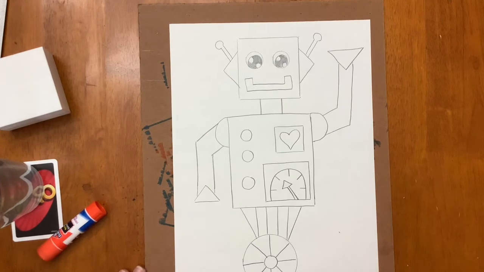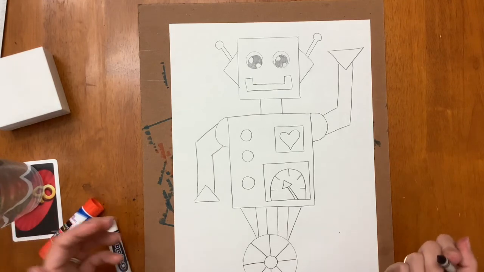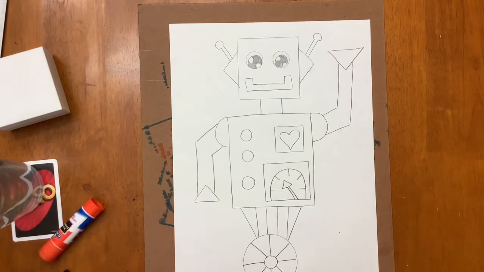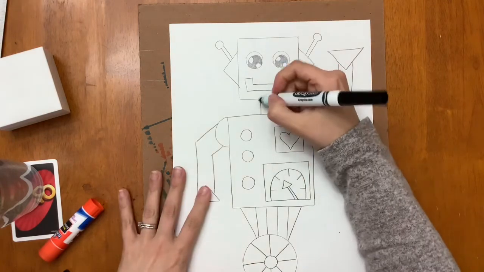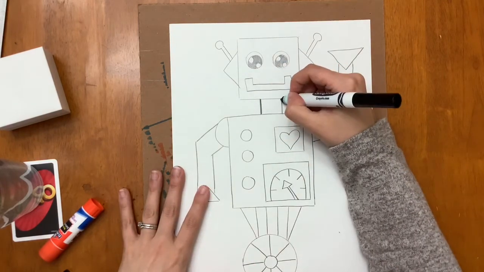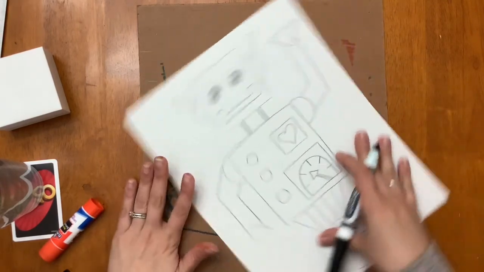Now, once my robot is done, I want to go ahead and color him. And when we're in class, you know, we always like to outline so things can stand out. So I might take a black marker or a black crayon and outline my robot's body first. So I'm going to take my black marker and I'm going to go ahead and outline all of my lines that I made before I colored him in.